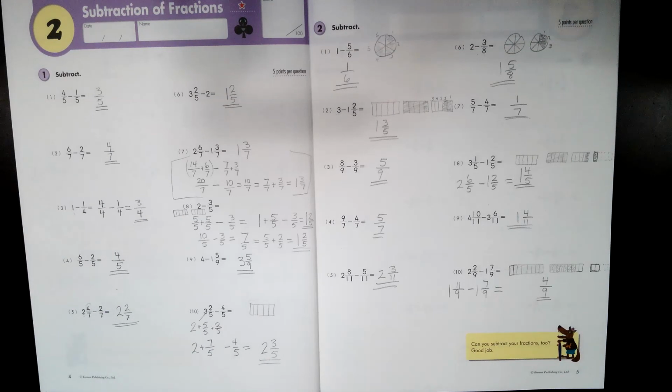Lesson 2, I worked through the whole thing with you. It takes practice to get subtraction of fractions correct. So if you need any support, go back and rewatch the section that is a little bit tricky, but we're going to keep practicing as we move forward in our lessons.